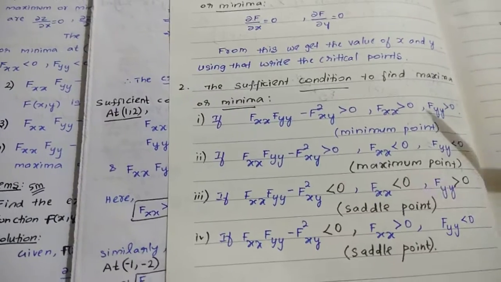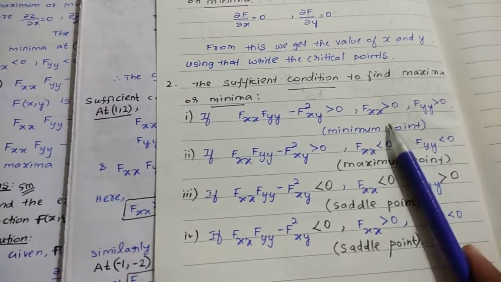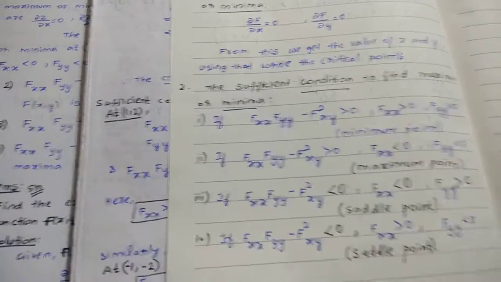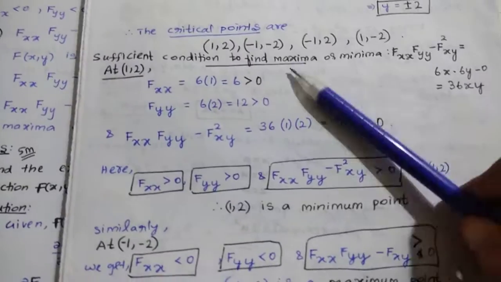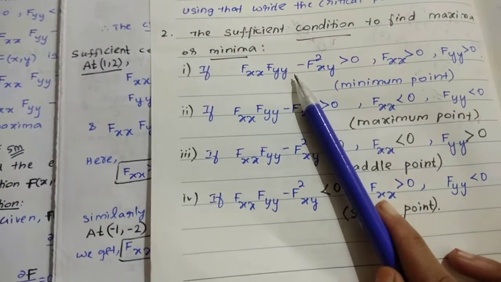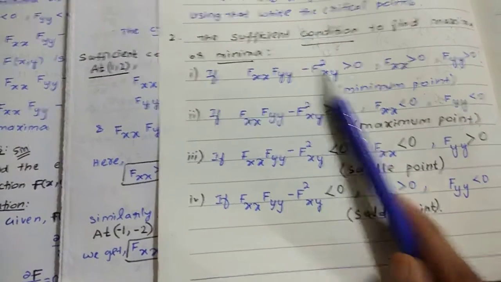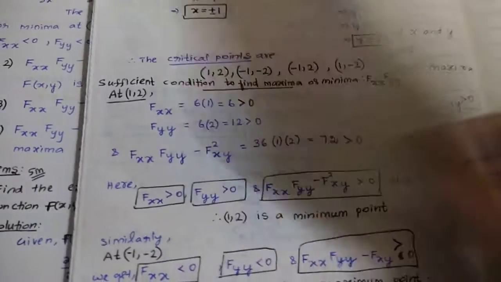Then only, in the problem, if you get values like this, you can say whether the point is a minimum or maximum, whatever it may be. Yeah, here look at this, what I told. You have to find fxx, fyy minus f square xy value, and the fxx value and fyy value, right? That is what they are doing.